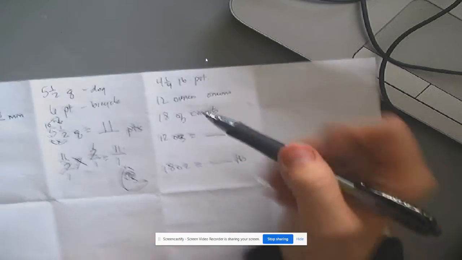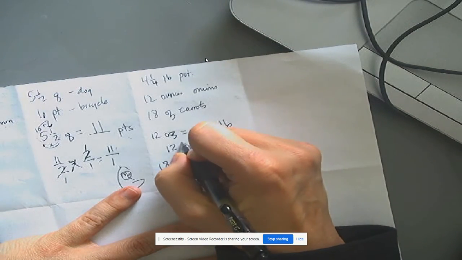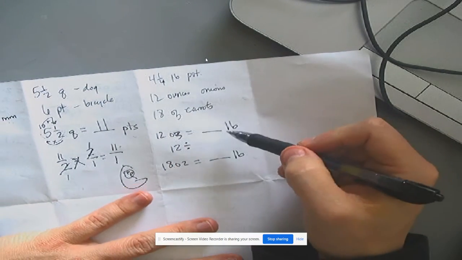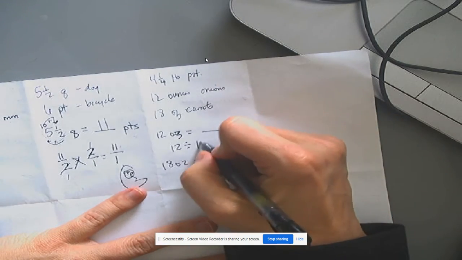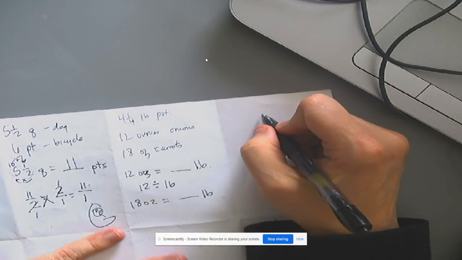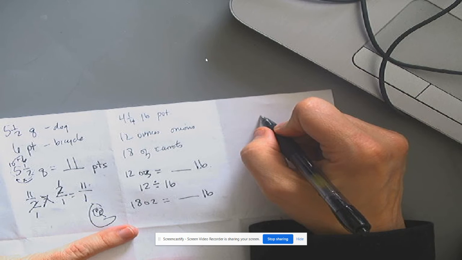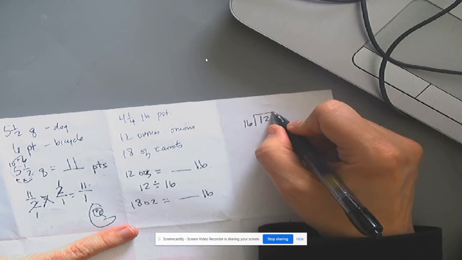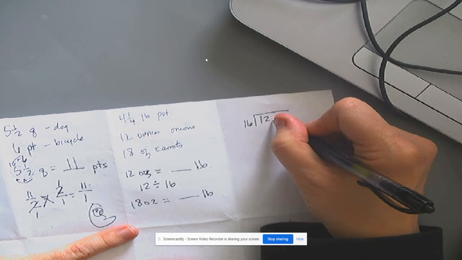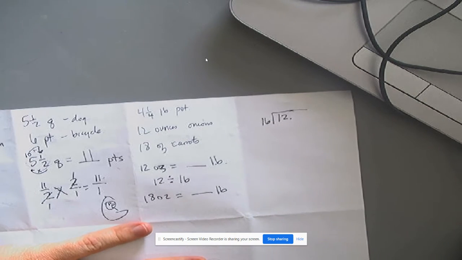So fly to horse, divide, of course. So 12 divided by, well, how many ounces are in a pound? 16. So let's go 12 divided by 16. Well, we can't do that, right? I don't know if we want to do this into a decimal though.